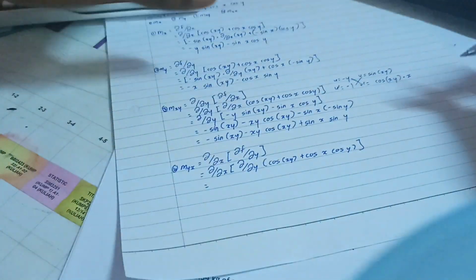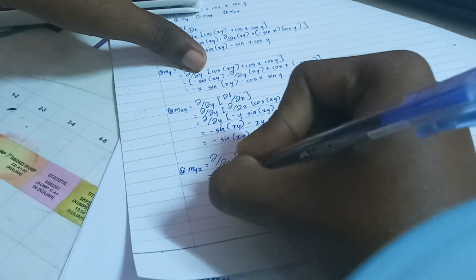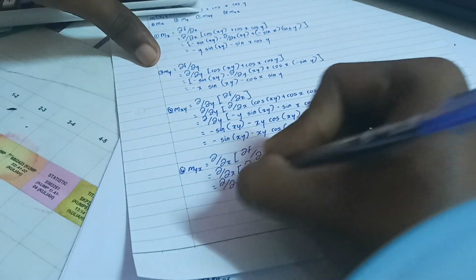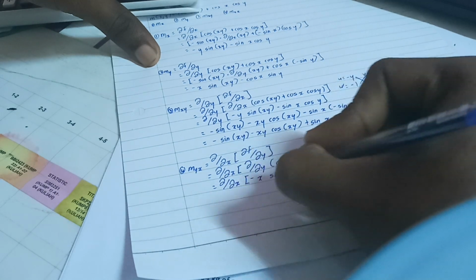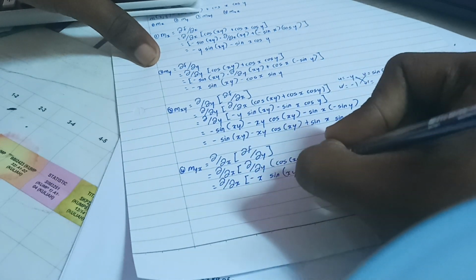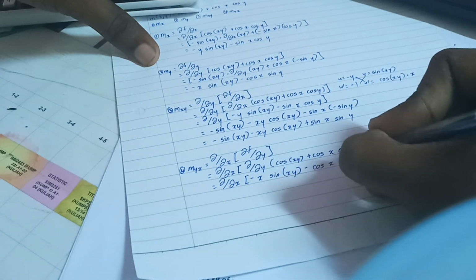Now substitute the second answer into this because it's just the same, so we'll have delta over delta x times negative x sine xy minus cos x sine y.